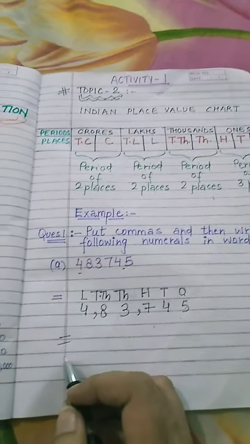Now after applying comma, we will write it in words.